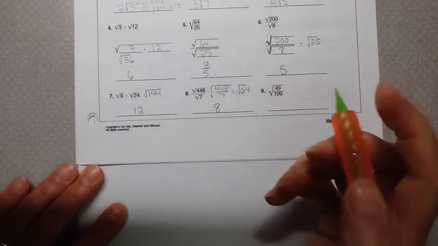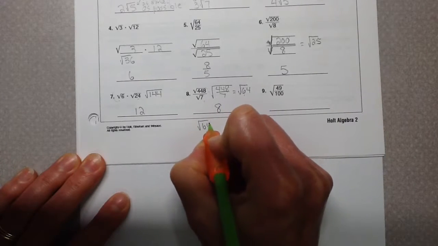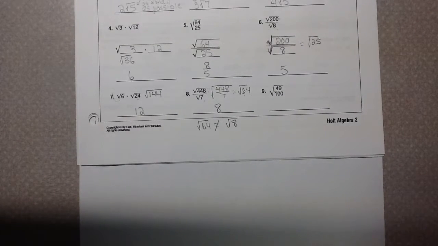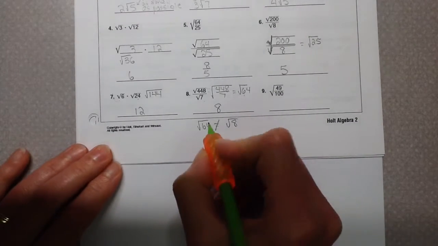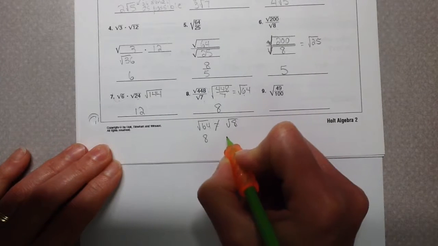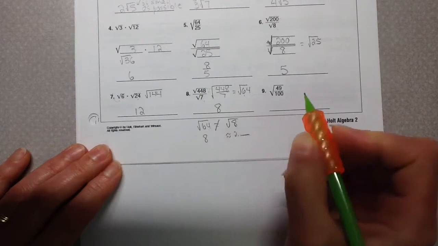And I just want to caution you, because I see this every year, that students will write the square root of 64 equals the square root of 8. Those two things are not the same. If you take the square root of 64, you're going to get the number 8. If you take the square root of 8, you're going to get 2 point something. And I don't have a calculator in front of me, so I'm not quite sure what it is.